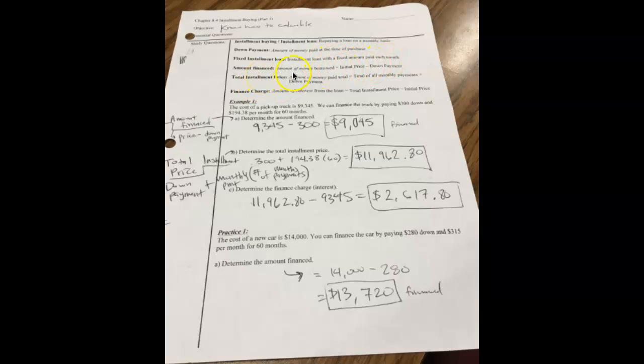The amount financed is defined here as the amount of money borrowed, which equals the initial price minus the down payment, right? So again, the amount you finance, aka the amount you borrow, is the initial price minus the down payment. The total installment price is the amount of money paid total, which equals the total of all the monthly payments plus the down payment. The finance charge is the amount of interest from the loan, which equals the total installment price minus the initial price. So all these words are defined in other words, but these other words eventually make up our formulas.